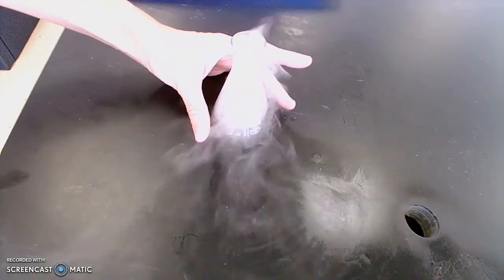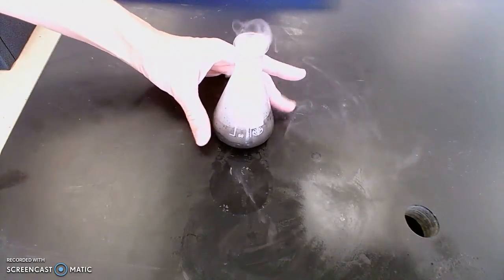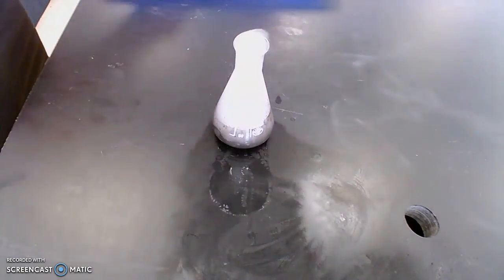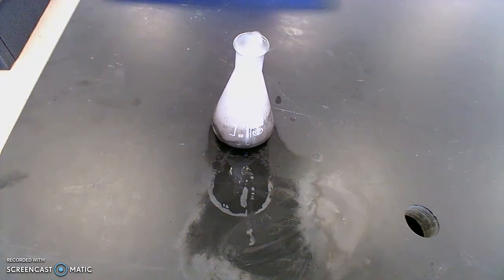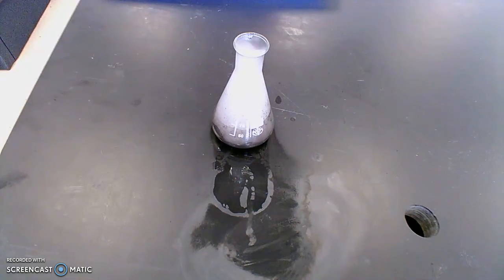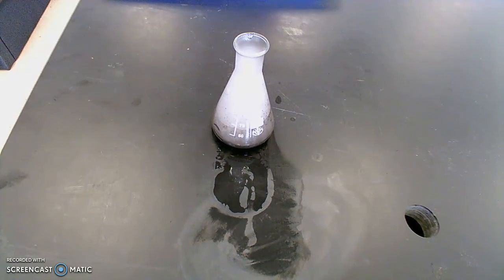You can't tell this in the video, but this is getting very hot, almost too hot to touch. And you can actually see the plumes of smoke all carrying out oxygen gas, which is the product of this reaction. And it's pretty clear to see that the solid, liquid, and gas behave in different ways.